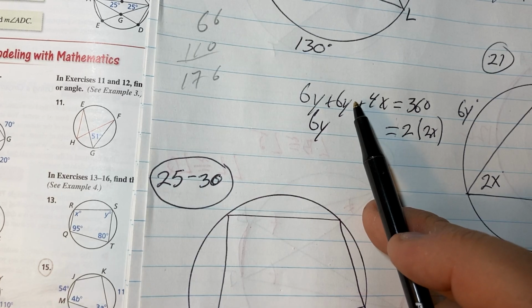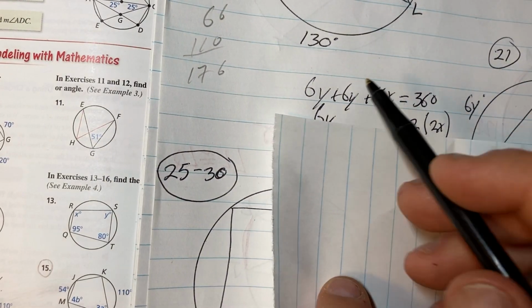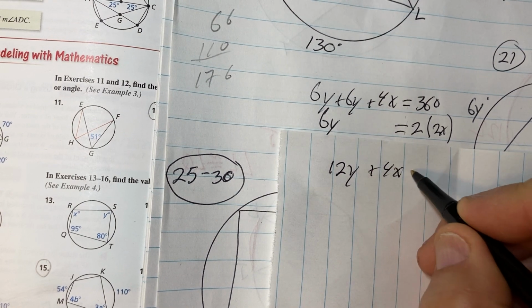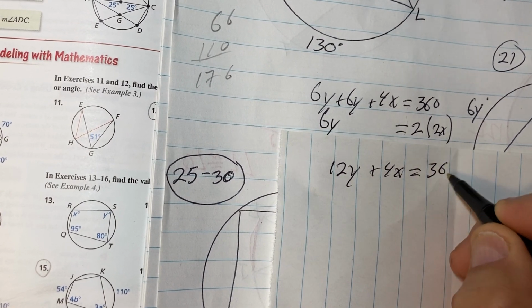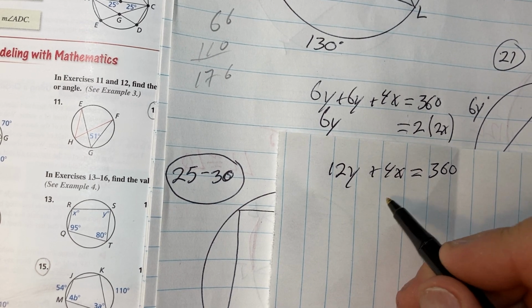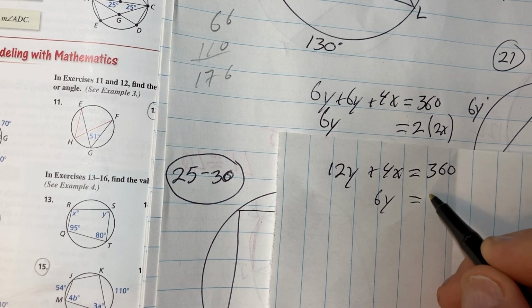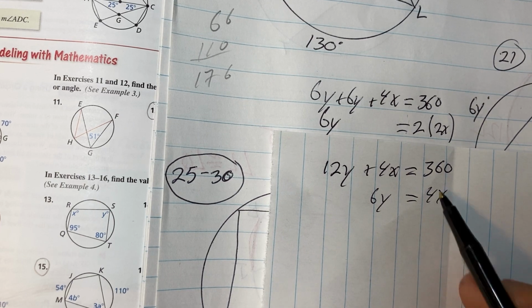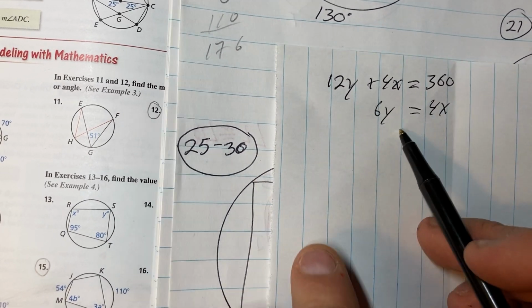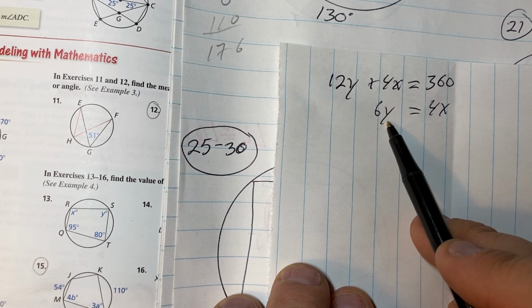Take the top equation, and we're going to simplify that. So that's 12y plus 4x equals 360. This bottom one is 6y equals 4x. Here are my 2 equations. Now I'm going to substitute.